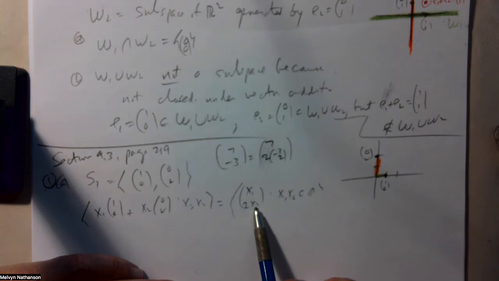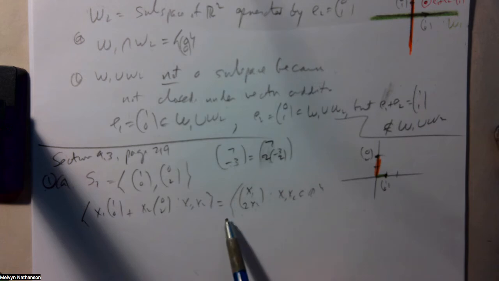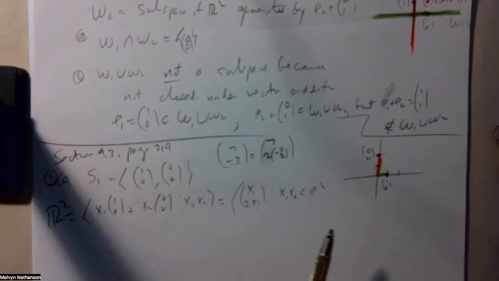If I choose x2 to be minus 3/2, I get minus 3. If I choose x1 to be 7, I get 7. So this set is all of R2.